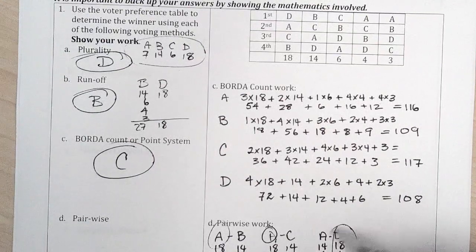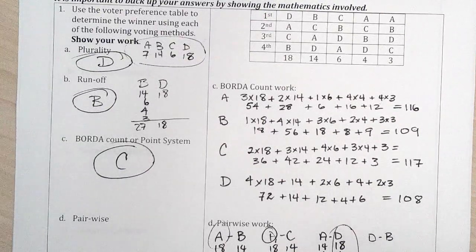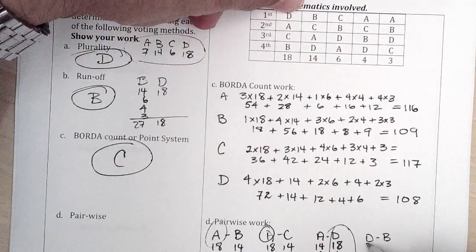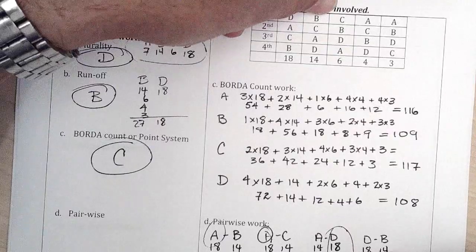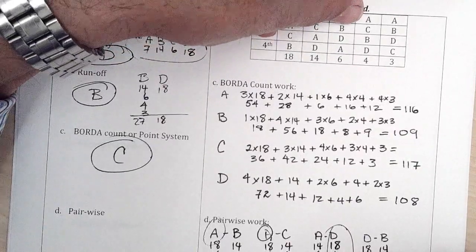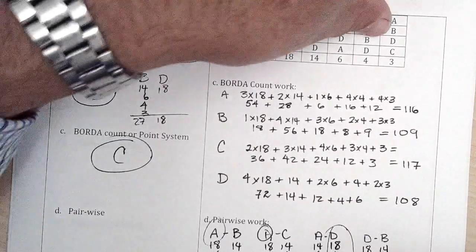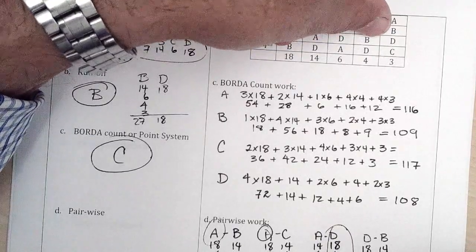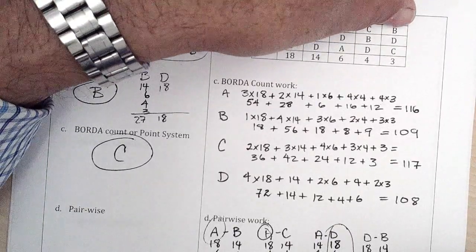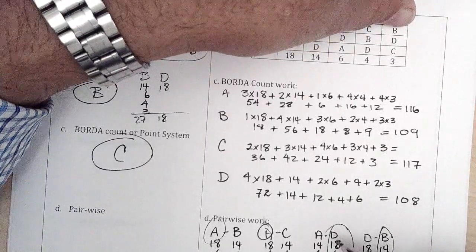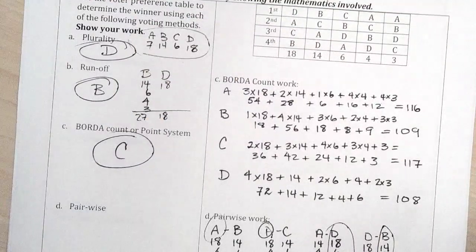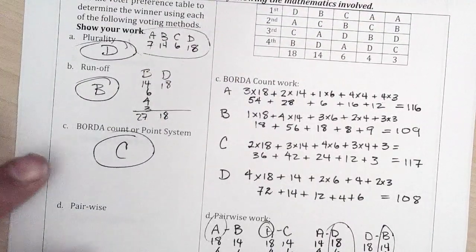So now we have to take D and compare it to the other one. So how about D versus B? So D gets 18. B gets 14. B gets the 6. B gets the 4. And B gets the 3. So B wins over D. And so it looks like we don't have a pairwise winner.